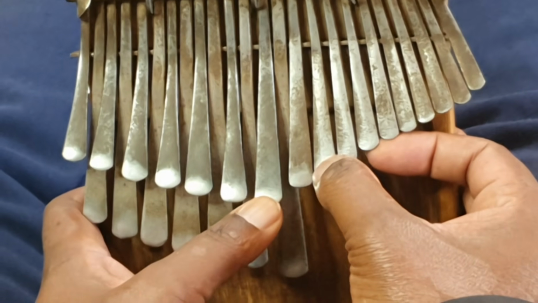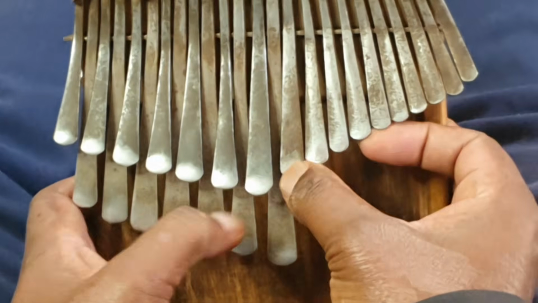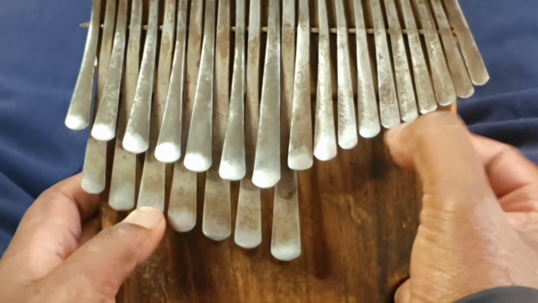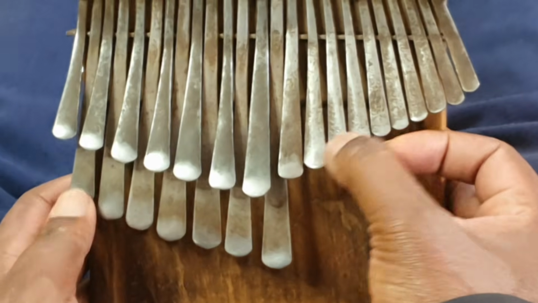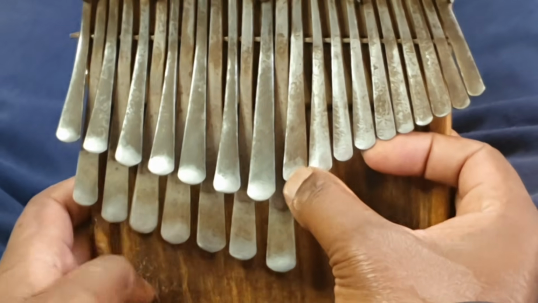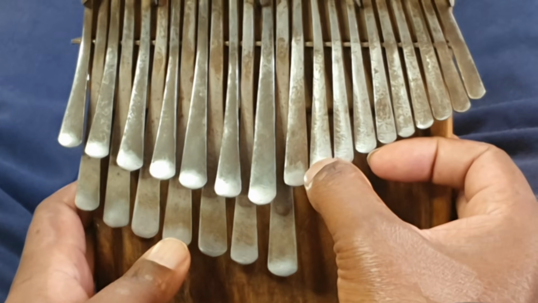Then we move to include the bass notes, and we start adding more and more bass notes.